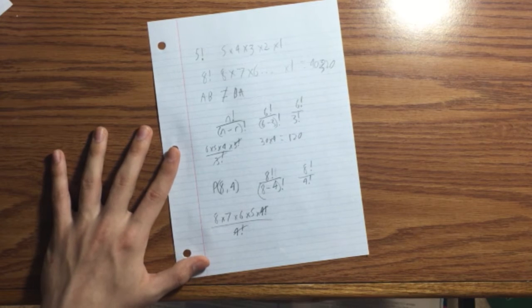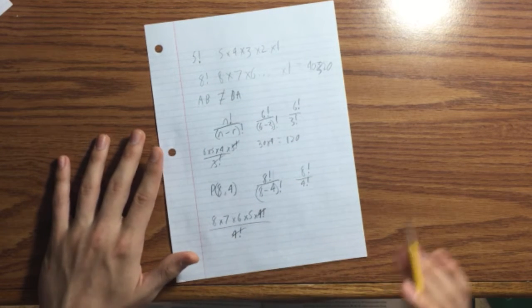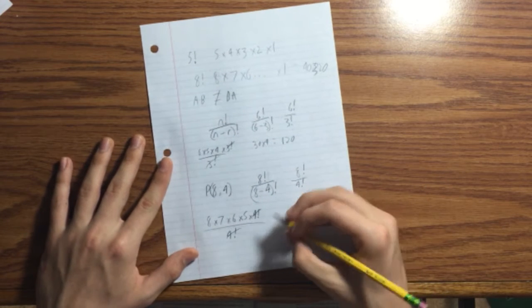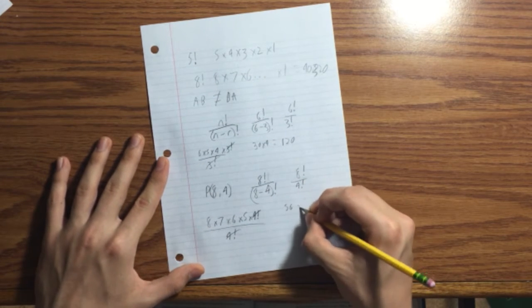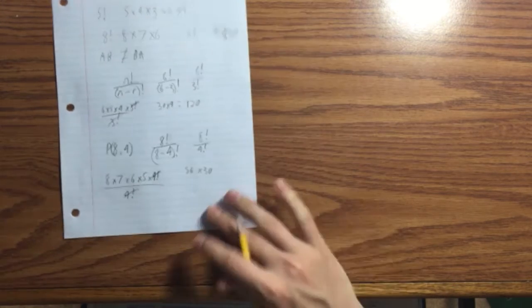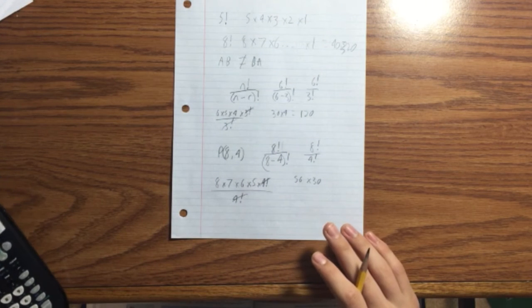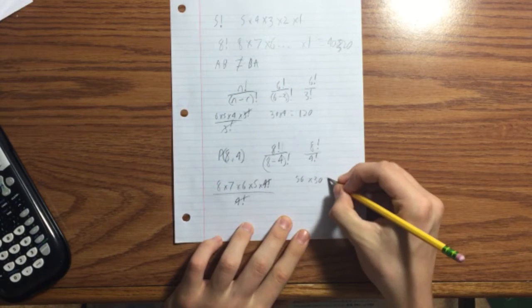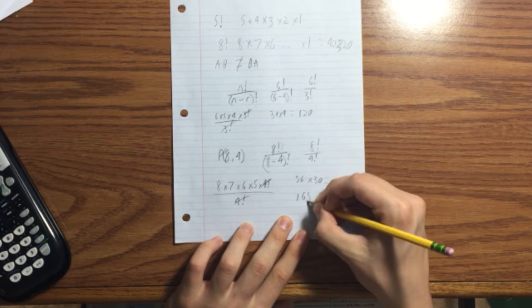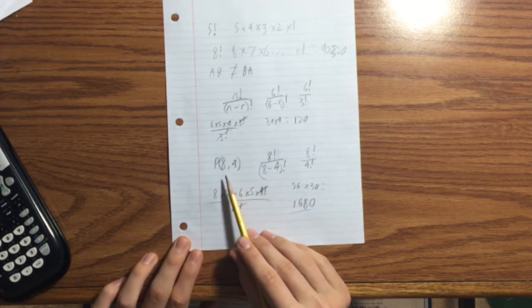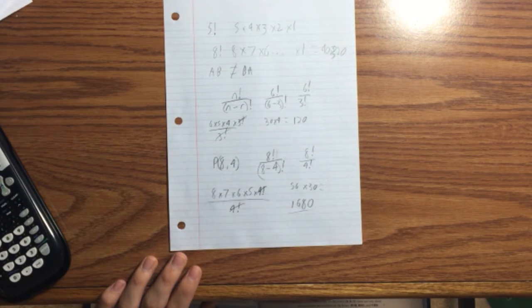So now all that's left is 8 times 7 times 6 times 5, which, if you work it out, well, let's do it right now. 56 times 30, which, using the trusty calculator, is 1680. So it equals 1680. This is the permutation of 8 objects taken 4 at a time.